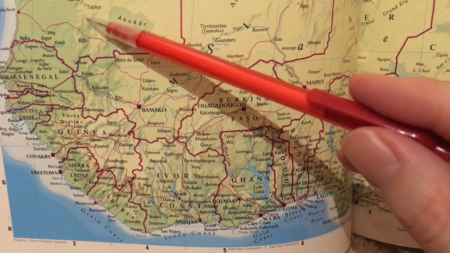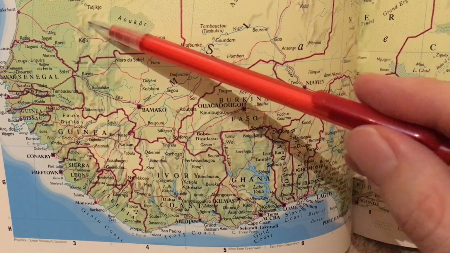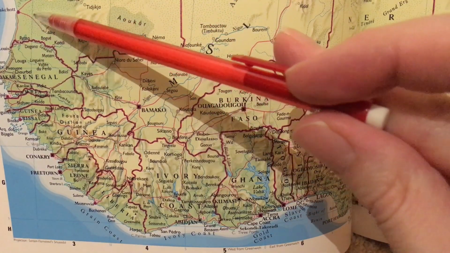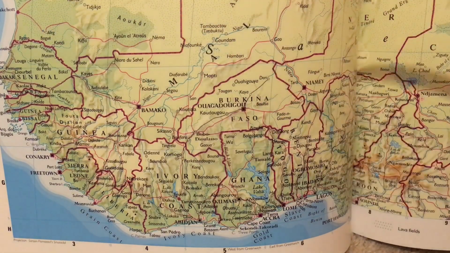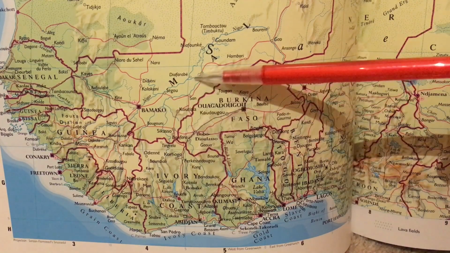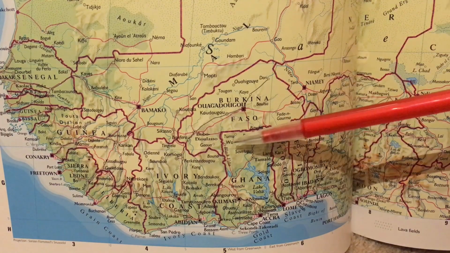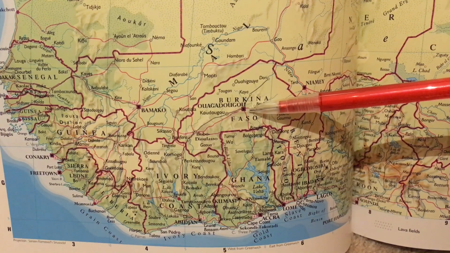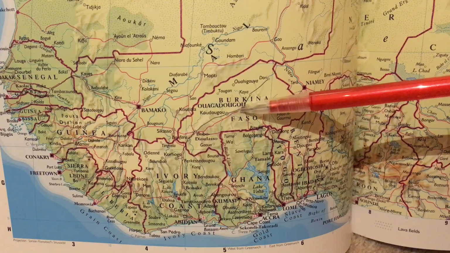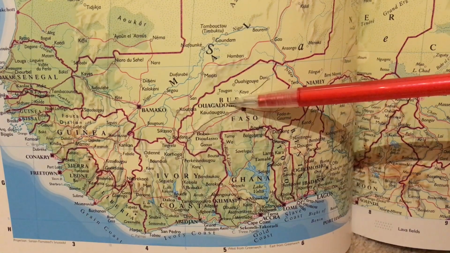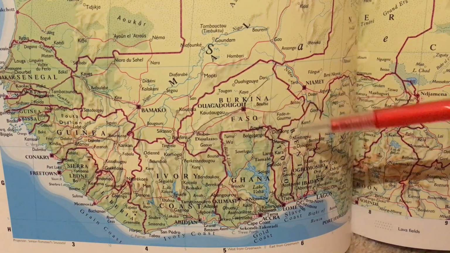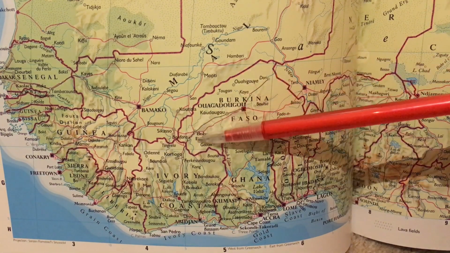See, as I said, this is Mauritania. Capital that I can work out appears to be Nouakchott, just up here. And Bamako is of Mali. Burkina Faso is here. Ouagadougou is the famous capital. Bobo Dioulasso. More cool names.